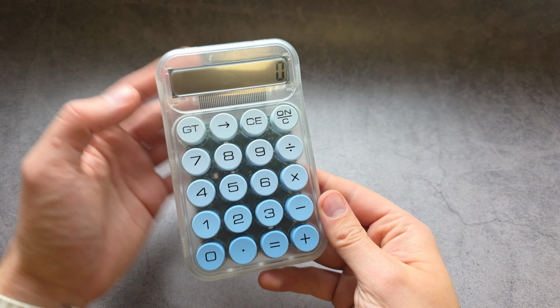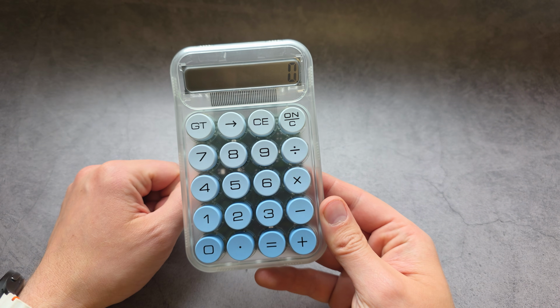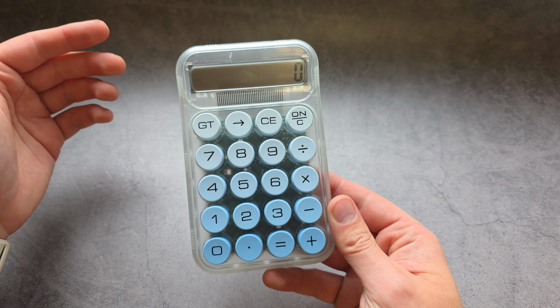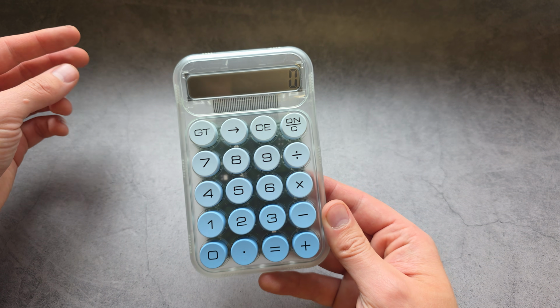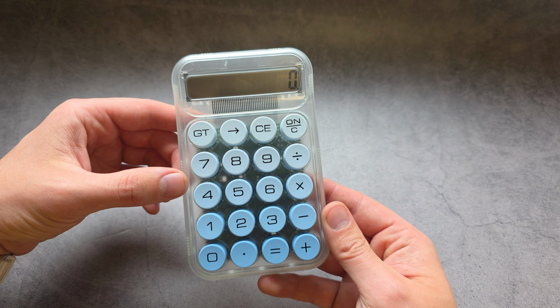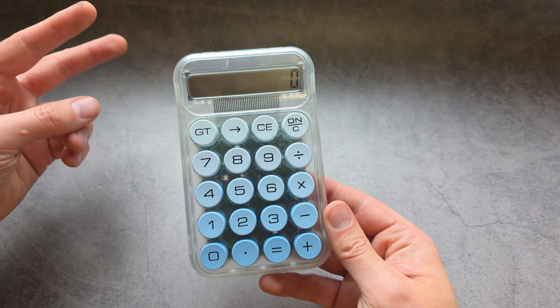Are you wondering what the CE button on your calculator is and what it does? The CE stands for clear entry. It can be very helpful if you are doing a fairly long calculation and simply make a mistake in the last entry.